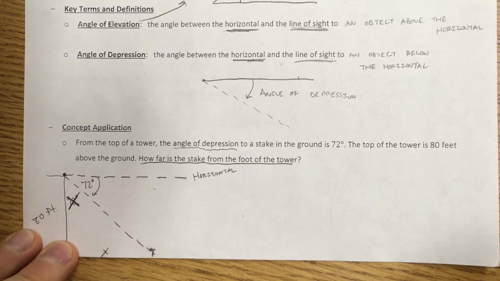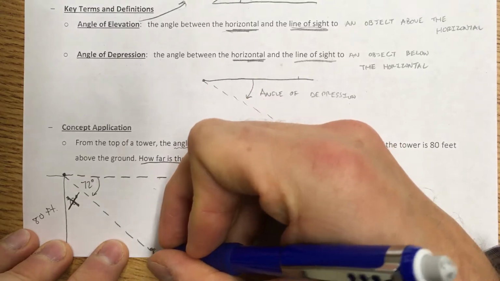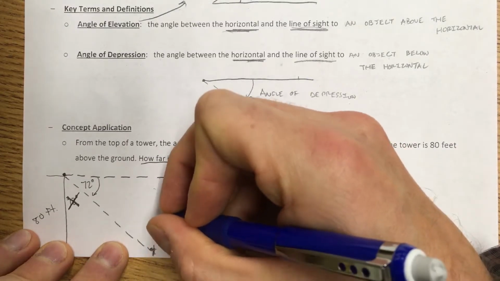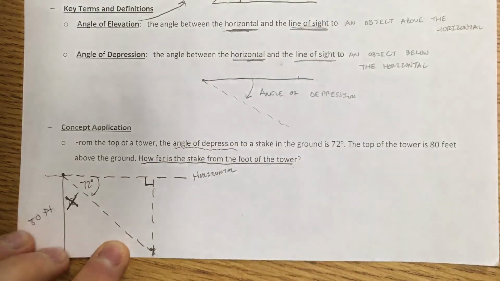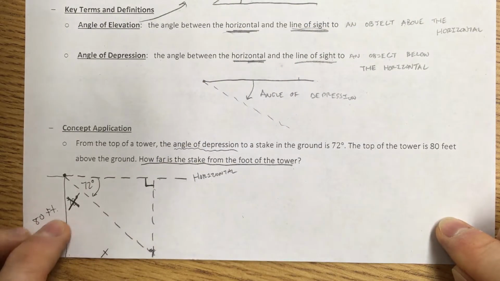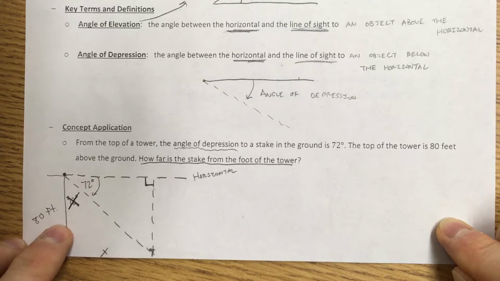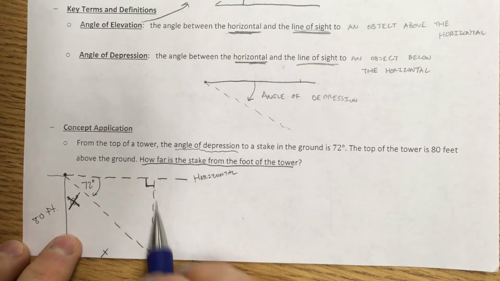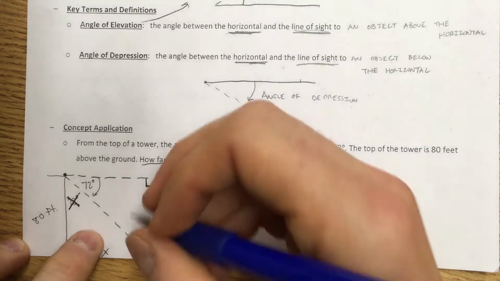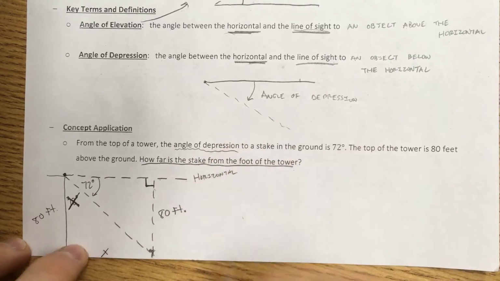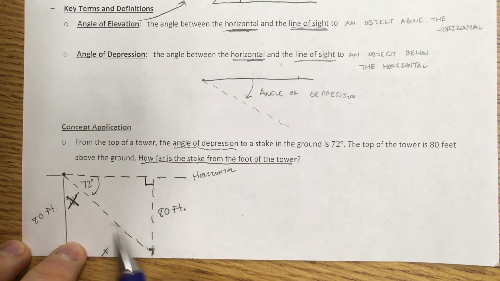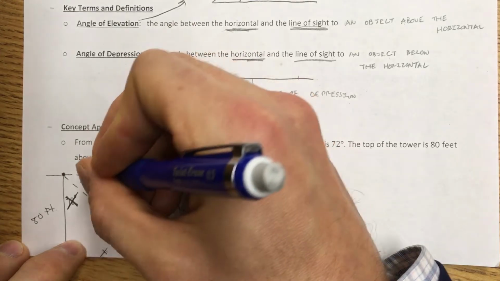And then we could really have two different triangles. The way I saw it is I created a triangle here. This would be a 90-degree angle. If the tower's height is 80 feet, then essentially this is going to be the exact same because we've created a rectangle. So this would be 80 feet as well. And if we're solving for x here, x is here, but because we created a rectangle, x would also be here. That's going to be the exact same length.